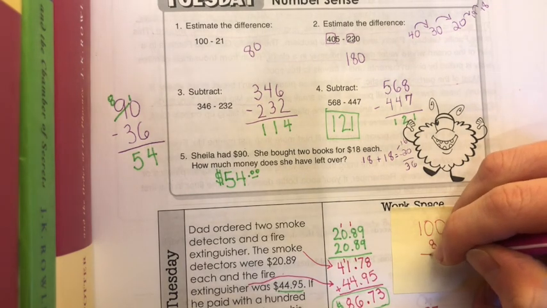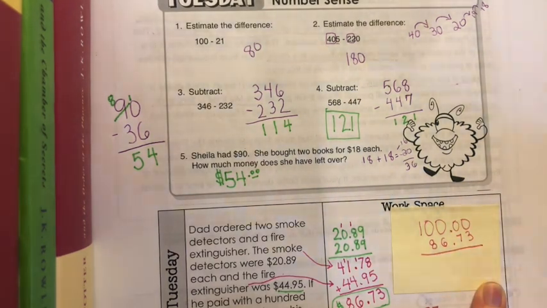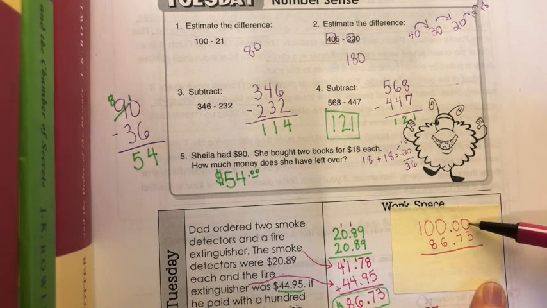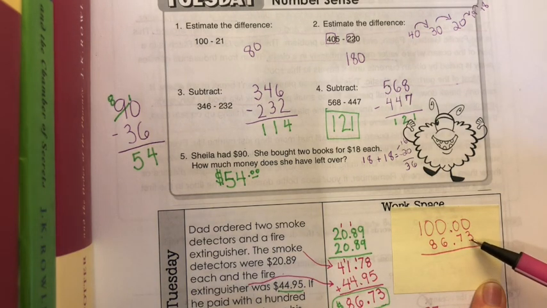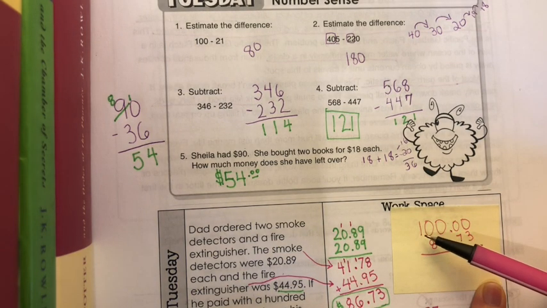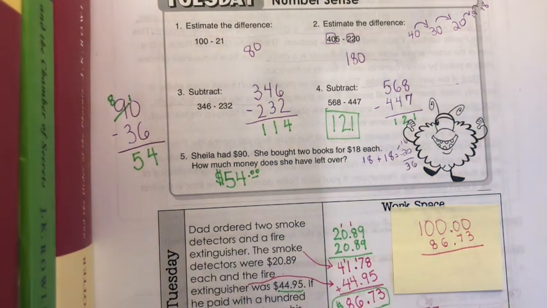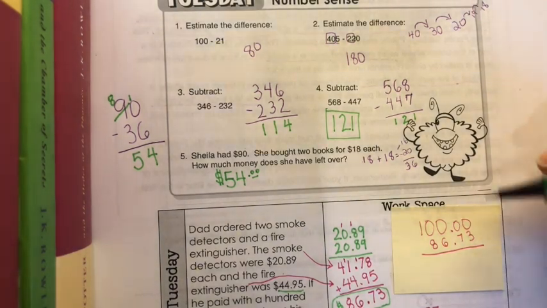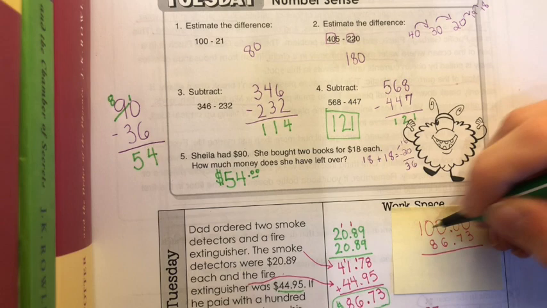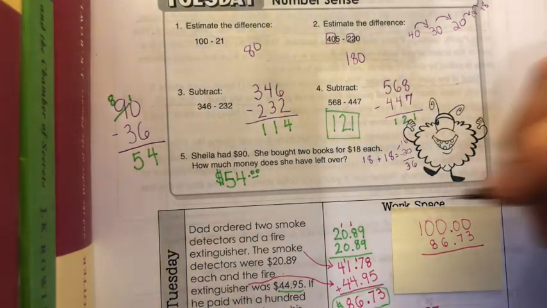$86.73. Okay. And I need to do a little bit of regrouping here, to say the least. So I can't do any of these subtractions. So I'm going to have to regroup. I need to borrow and move some things around. So let's go and do that right now. Okay, so 0 subtract 3, I can't do it. I need to break up this $100 bill.